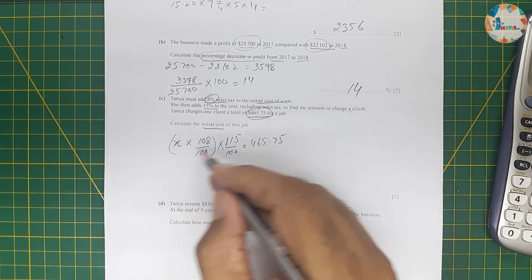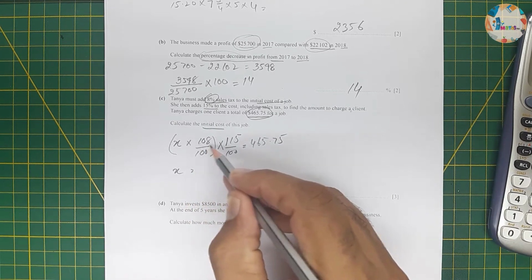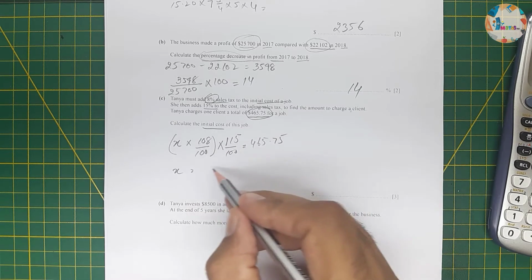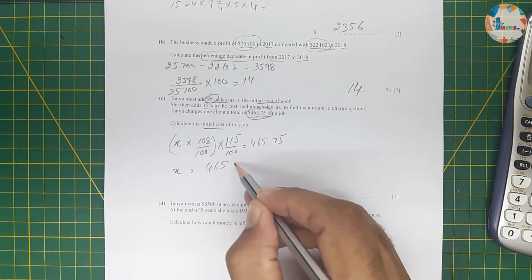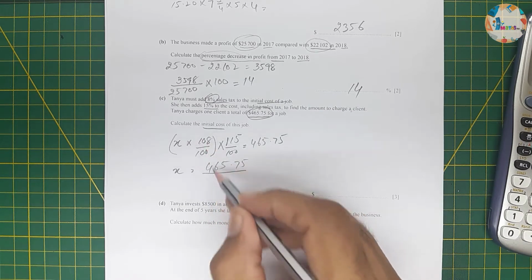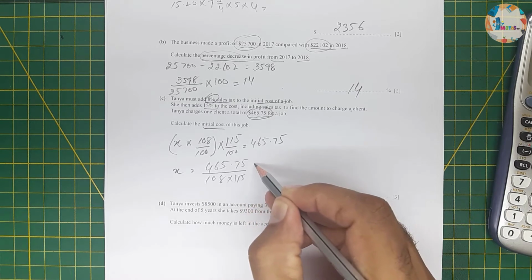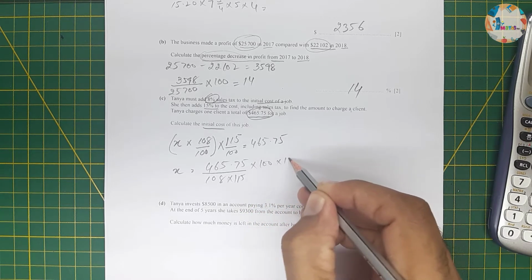465.75. So this is the equation which we have made, and X will be equal to, we'll send these two amounts to this side. So 465.75 will be divided by 108 and multiplied by 115, and this will be multiplied by 100 into 100.